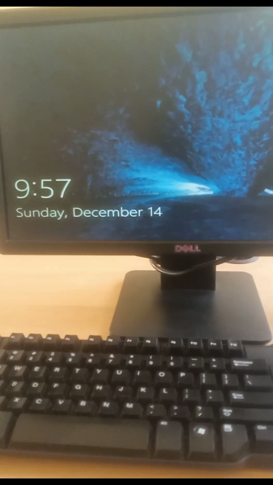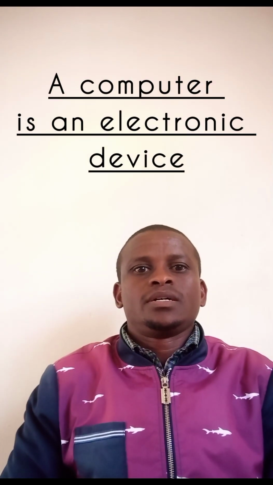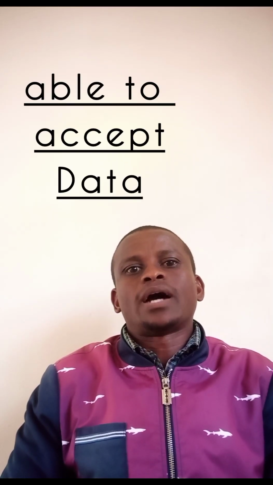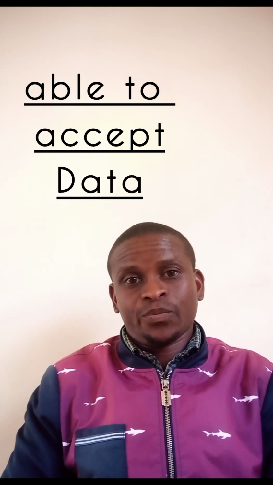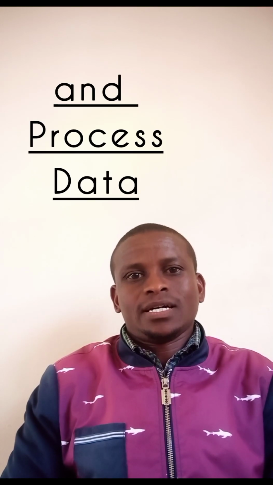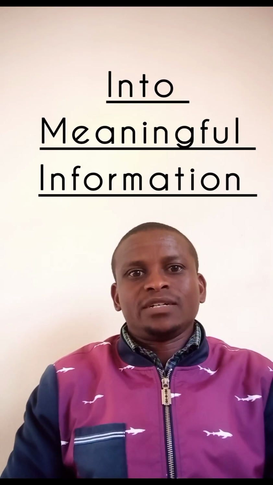This is a computer. As you can see, it is a computer. Now let's see, what is a computer? By definition, a computer is an electronic device that is able to accept data and process that data into meaningful information.